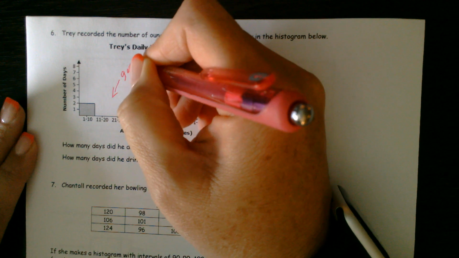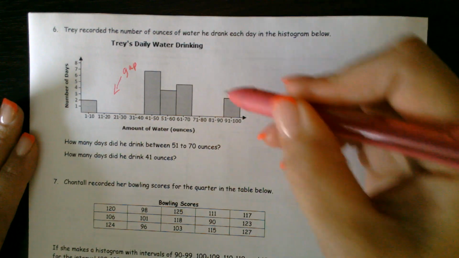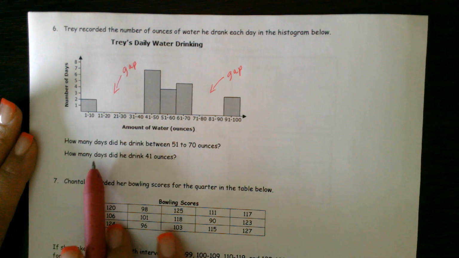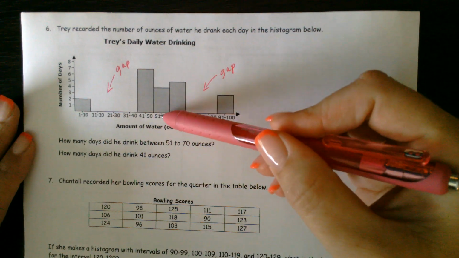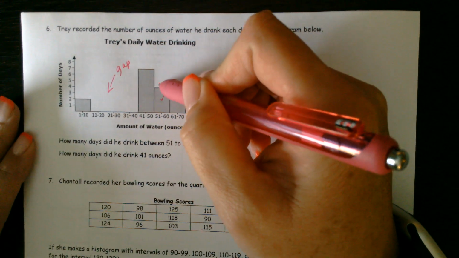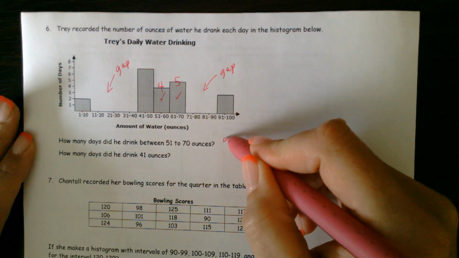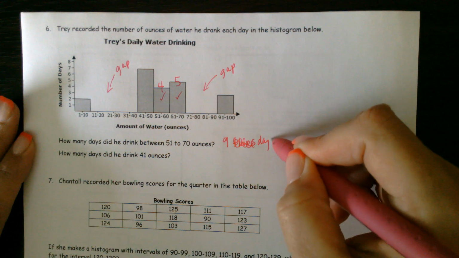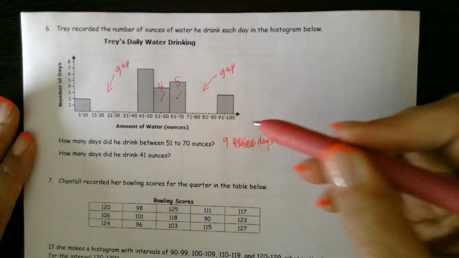his data. Right here, we consider this a gap in the data, remember? And I would say there's also a gap in the data here. Okay? How many days did he drink between 51 to 70 ounces? So from 51 to 70 would include this bar and this bar. Well, this bar says 4 and this bar says 5. So what is 4 plus 5? 9 times. So he drank how many days? 9 days, I should say. He drank between 51 and 70 for 9 days.